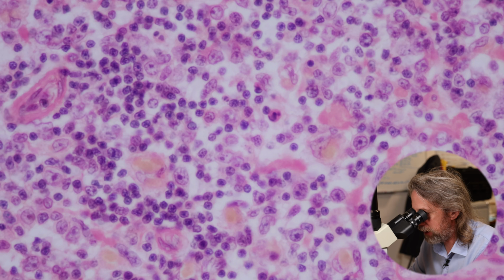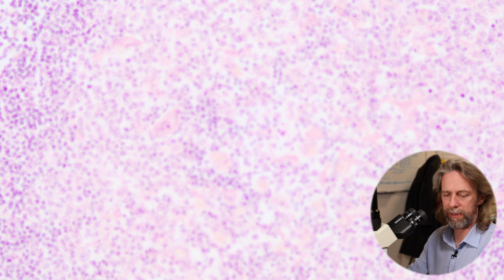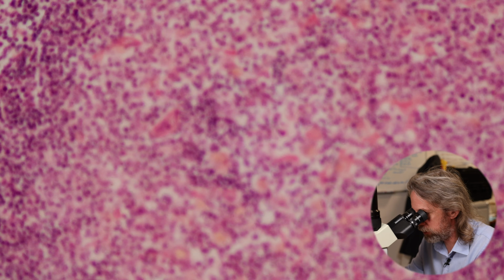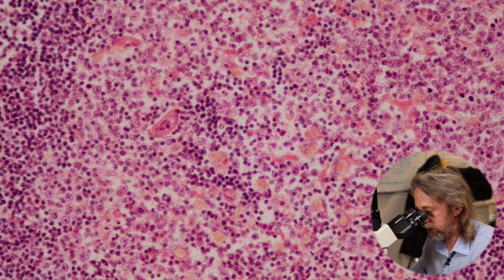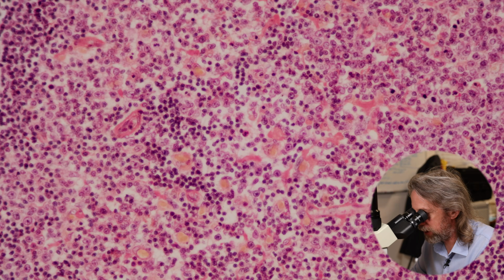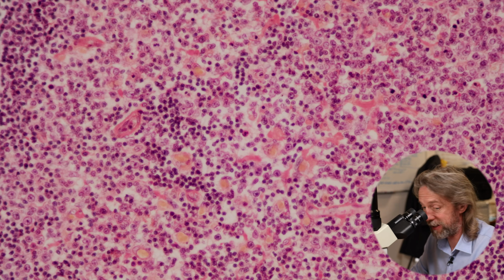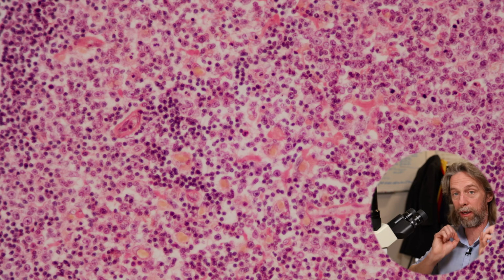Now when we see a paler germinal center like this, this gets called a secondary follicle. This is essentially a follicle that is doing work. The B lymphocytes in the center here are proliferating and differentiating and becoming plasma cells, and the plasma cells are the ones that make loads of antibodies.